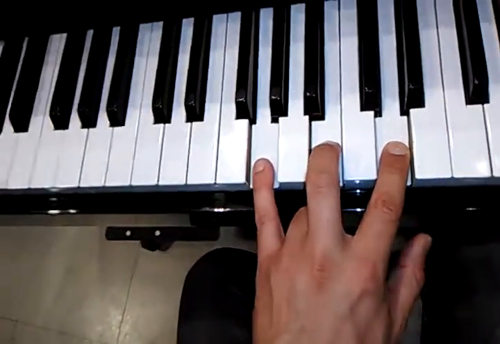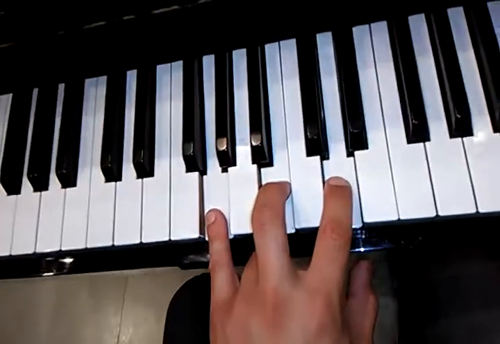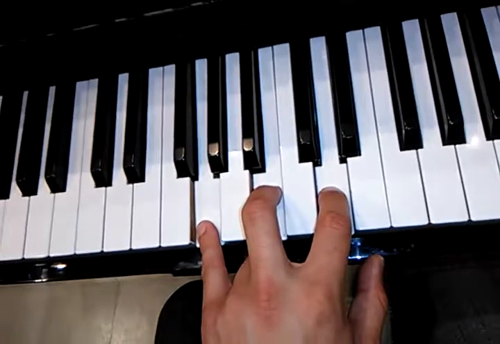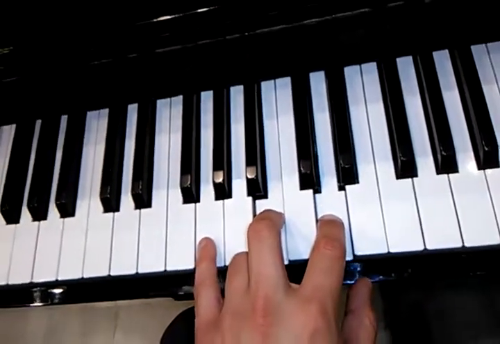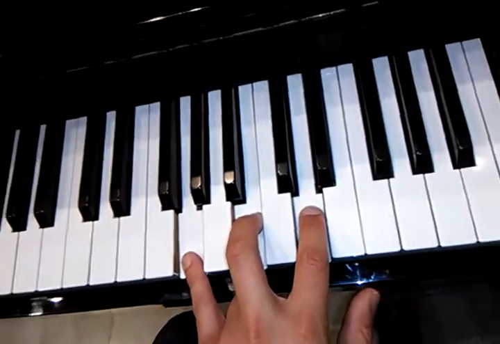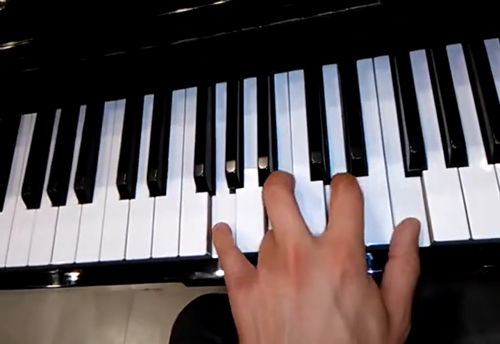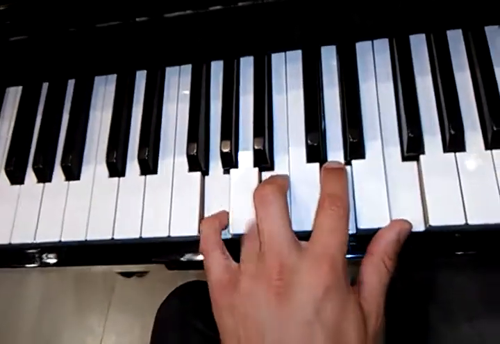This is the root or the first, the third of the chord, the fifth of the chord. So this is a G chord. Now guess what a G7 chord also has. It's going to have the first, the third, the fifth, and the seventh. Okay? So 1, 3, 5, 7.